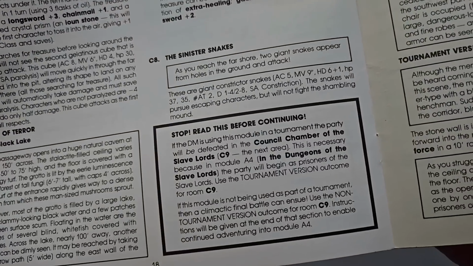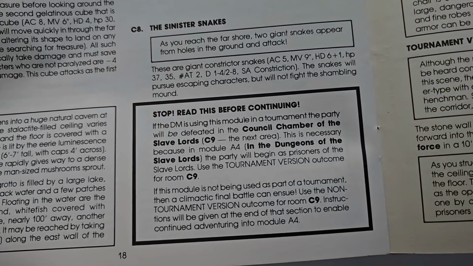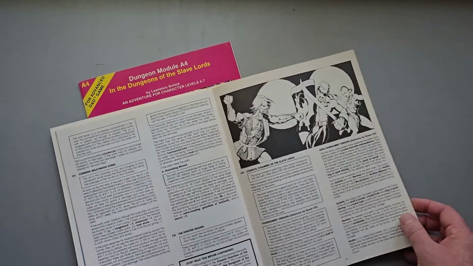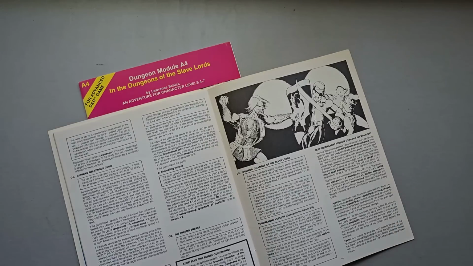And then you said, stop, read this before continuing. And so there's going to be some details here. If the DM is using this module as a tournament, the party will be defeated. So that's one of the things that I wanted to talk about. At the end of this adventure, you're going to encounter 5 of the 9 slave lords of this module, A3.